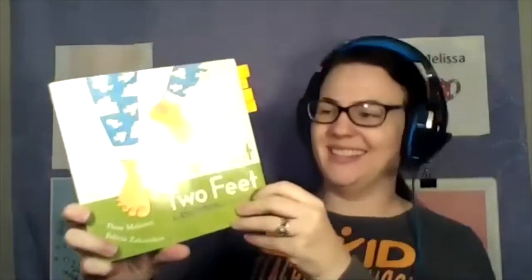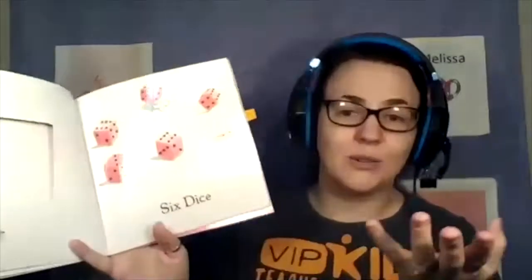And the book I use the most often is One Foot, Two Feet, an exceptional counting book. So this is a simple book that my 15, 16, I've had 17-year-old students can read so quickly, and it's just such a good review. And these are those words that don't make any sense, right? The irregular plurals. Why would one die become six dice? Who knows? You just have to memorize them. And this book is a great way to remind them.